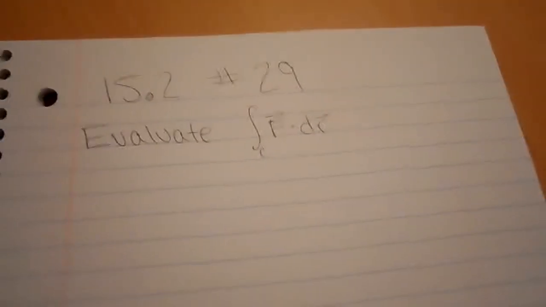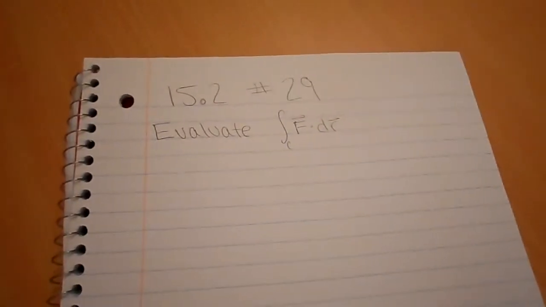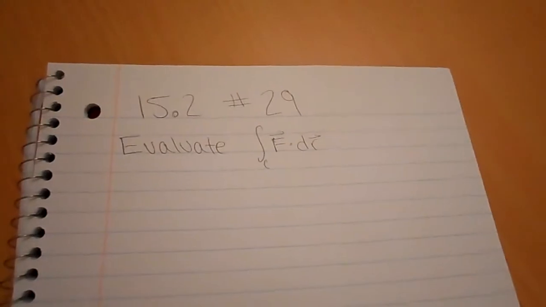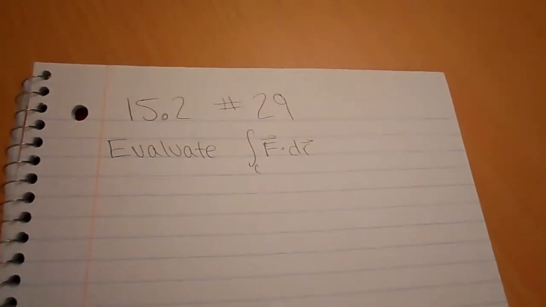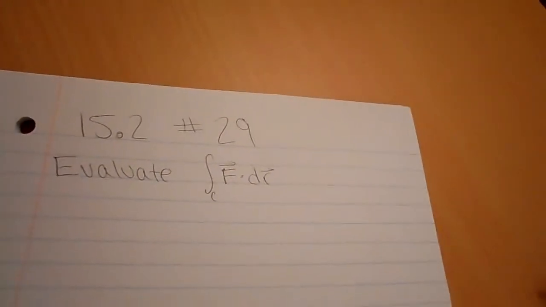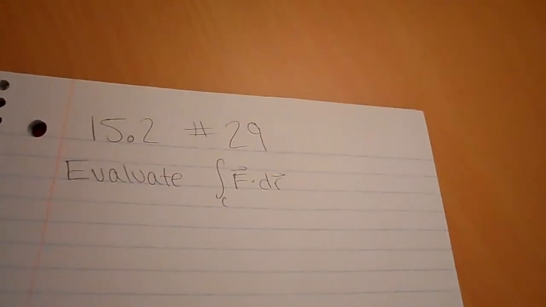This is Julia Mack, and I've chosen to do a problem from the textbook in section 15.2, number 29. The problem asks us to evaluate the line integral, the work done over the force field and the path C represented by r of t.